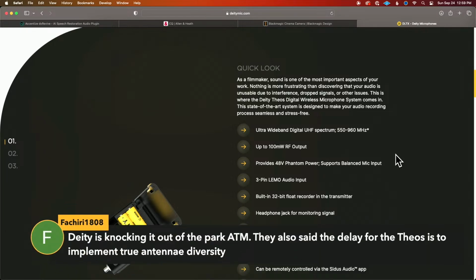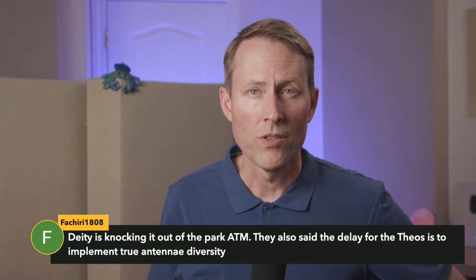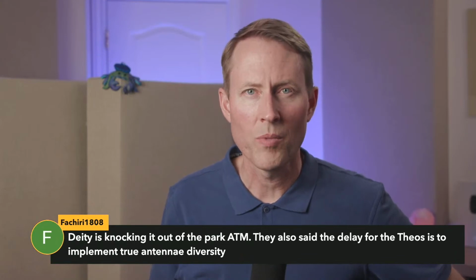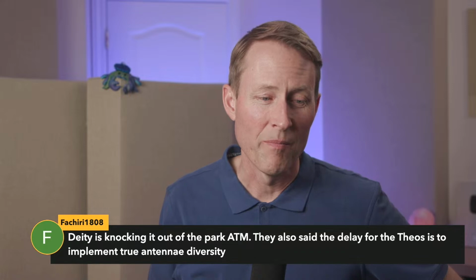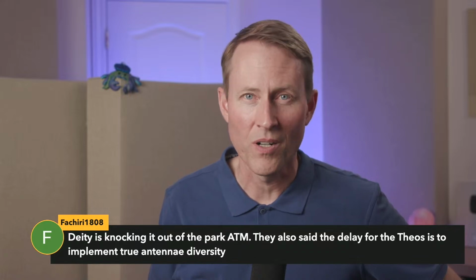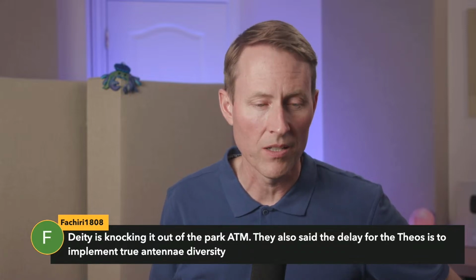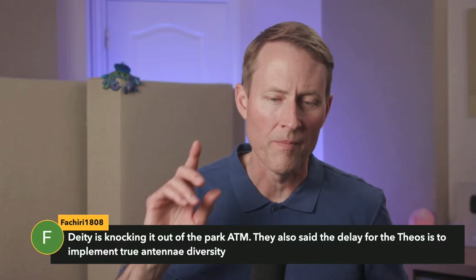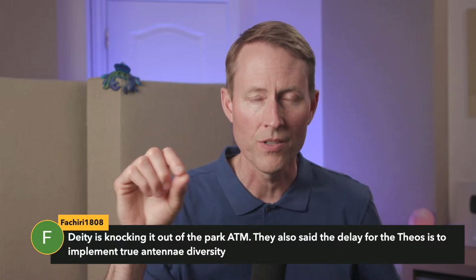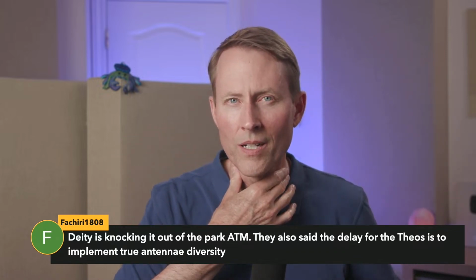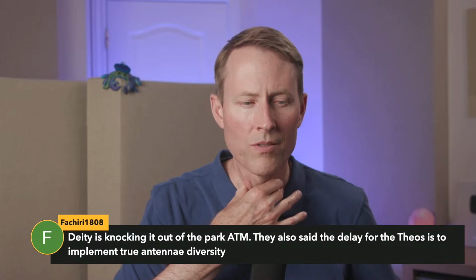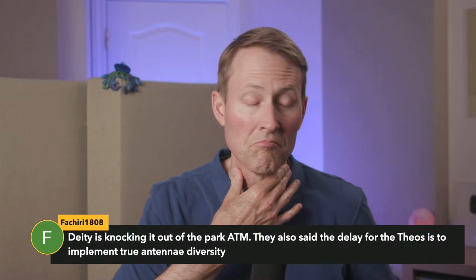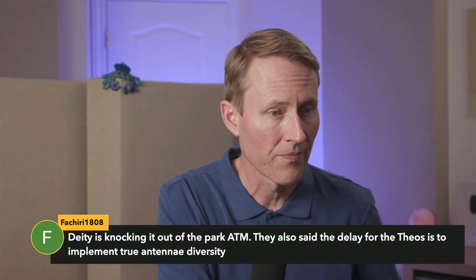Deity is knocking it out of the park at the moment. They also said the delay for the Theos is to implement true antenna diversity. That's good. I do like that. I'm not sure knocking out of the park is what I would call it. My question is why wasn't antenna diversity part of the original plan? I'm glad that they're delaying and going to do that, but my heavens, why was that not part of the original plan? This is not true diversity. This is antenna diversity. There are two antennas on the receiver. I don't understand why that wasn't. But I'm glad they're doing it. So that's cool.